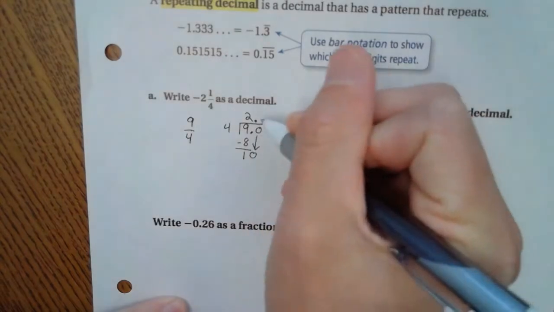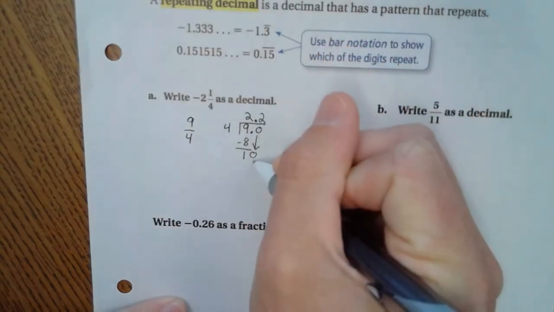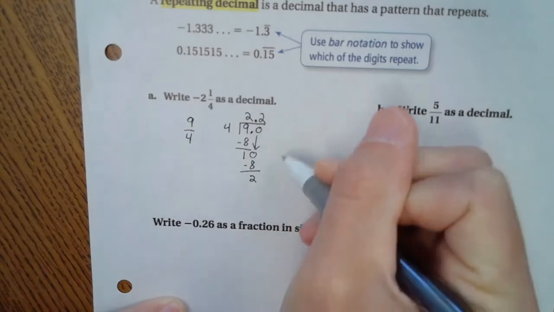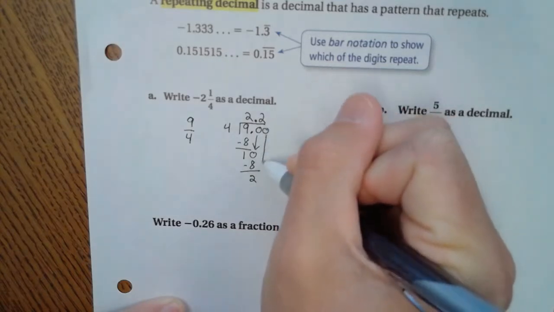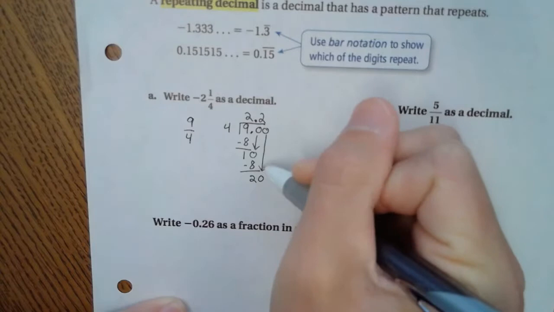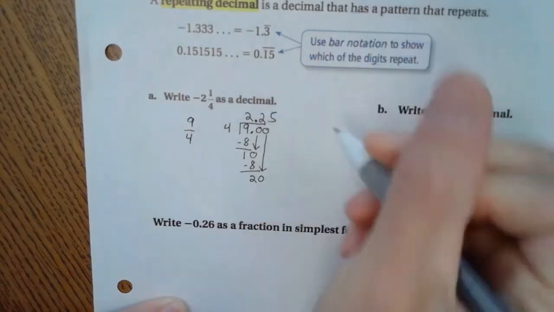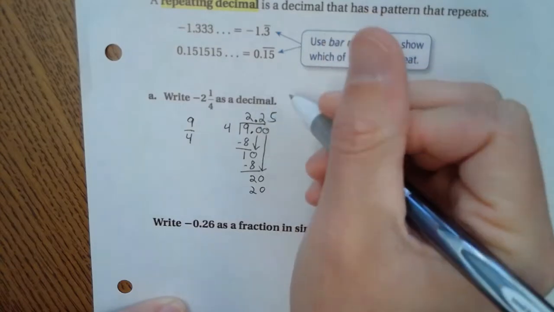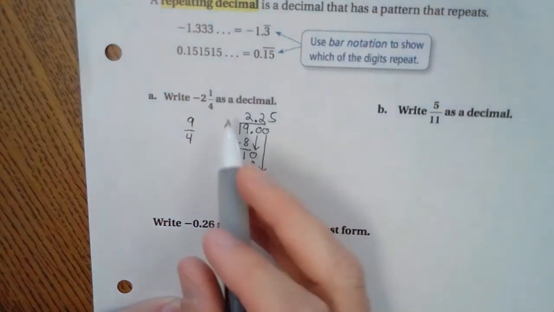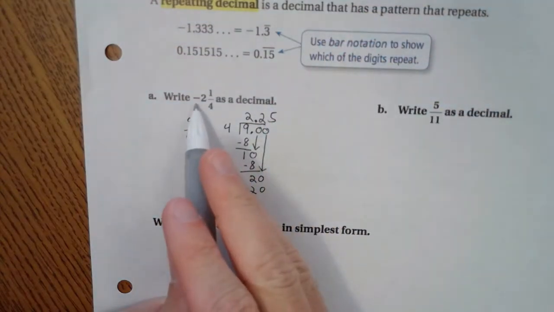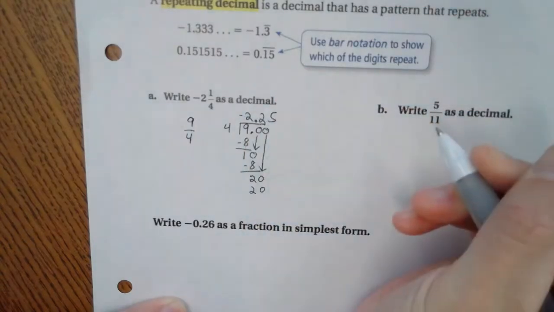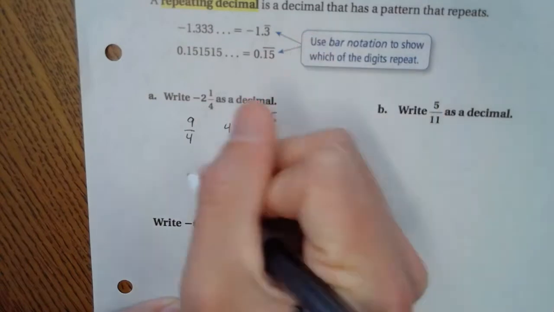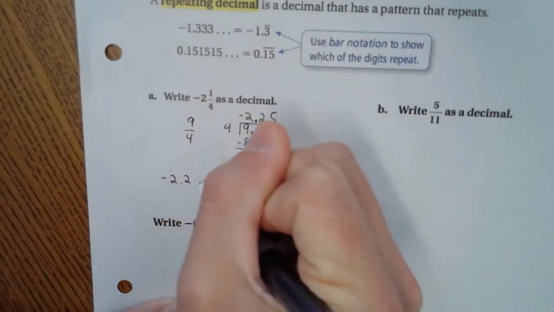So 4 goes into 10 2 times. I get an 8. Once again, I get a 2, so I need to add another 0. 4 goes into 20 5 times. 5 times 4 is 20. And my answer is 2.25. But remember, my number was a negative, so I need to make sure I throw on my negative. So my final answer is negative 2.25.